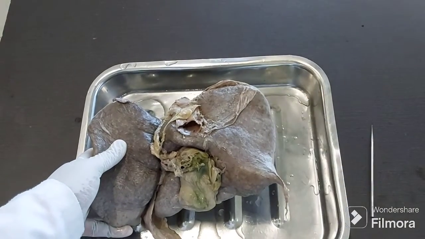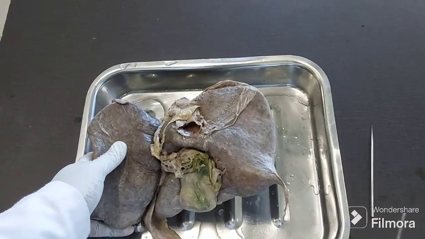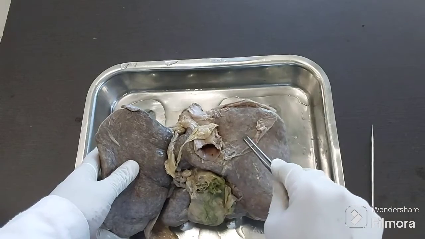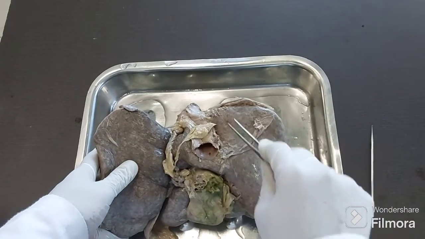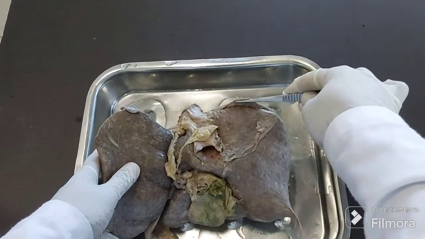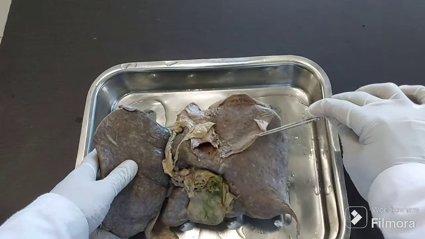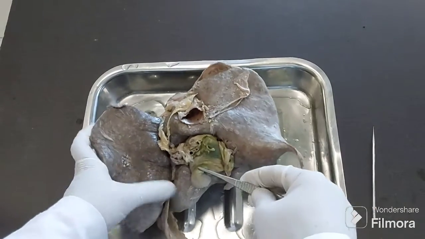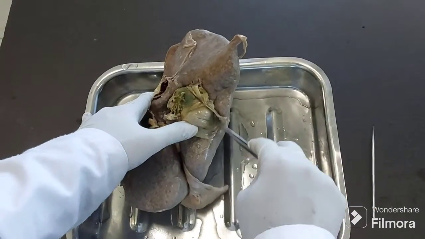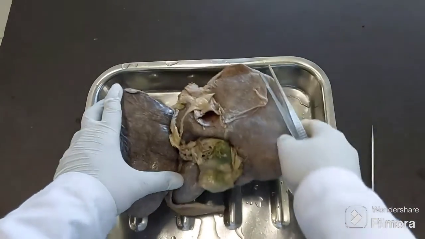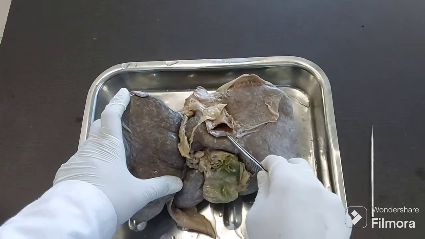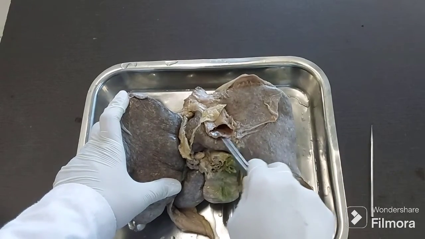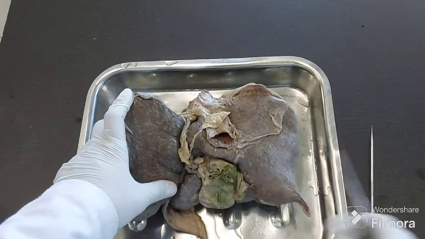Bare area of the liver means the area devoid of peritoneum. How will you describe the bare area? There is a large area on the postero-superior aspect of the right lobe of the liver, bounded above by the superior layer of the coronary ligament and inferiorly by the inferior layer of the coronary ligament. Another is the fossa for the gallbladder, which is also not covered by peritoneum, and the fissure for the inferior vena cava, where there is also no peritoneal attachment.